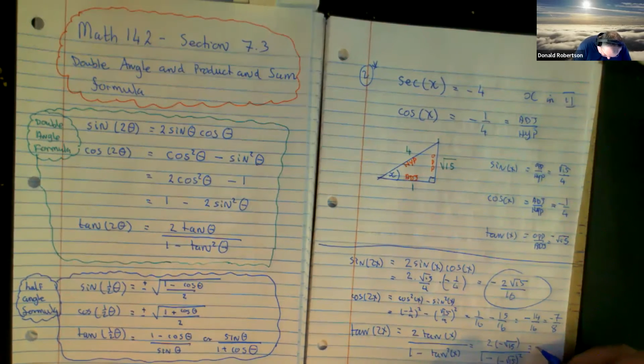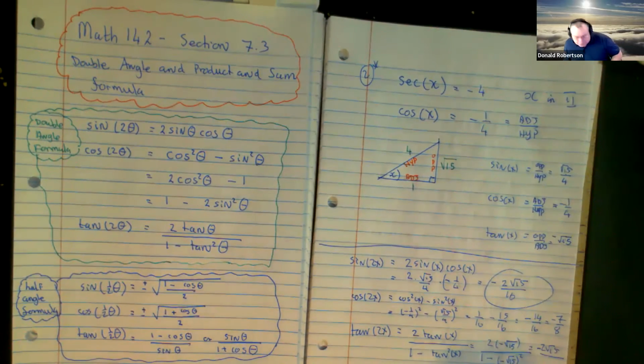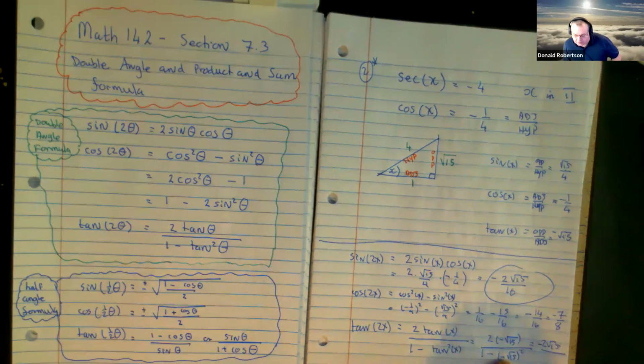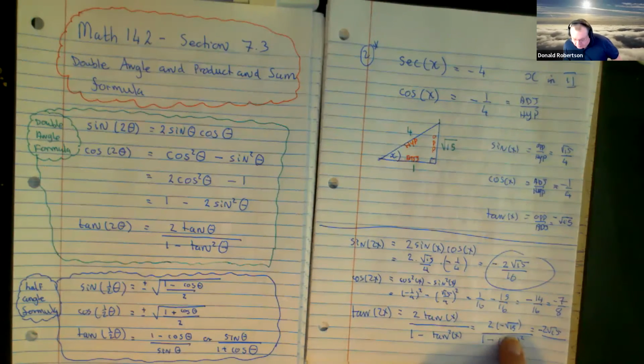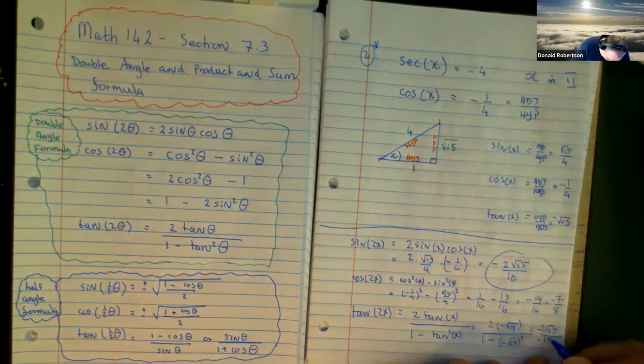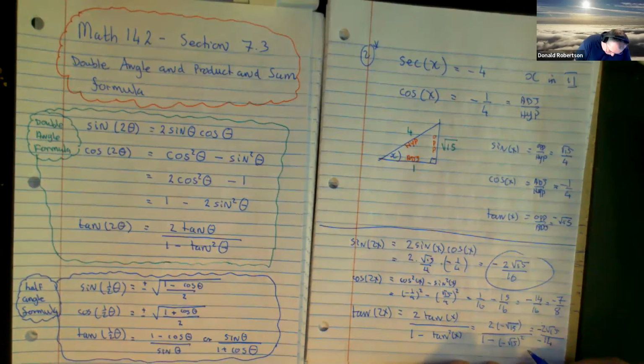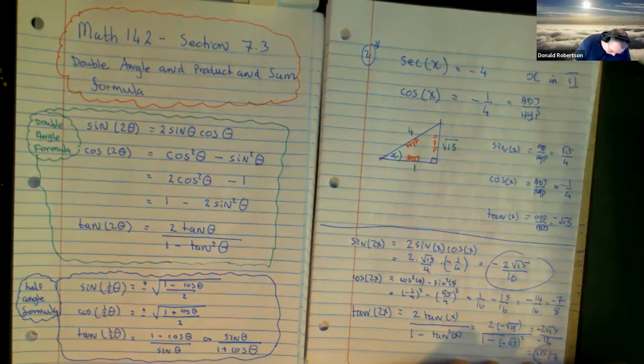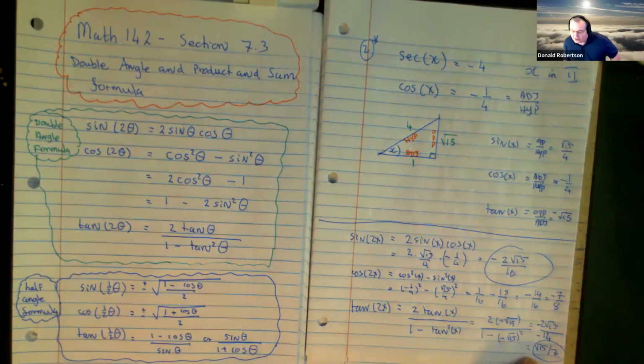Top guy, negative 2 root 15. Square root of 15, positive or negative doesn't matter. When you square it, you get plus 15. 1 take away 15 gets me negative 14. 2 negatives get me a plus, and it simplifies.